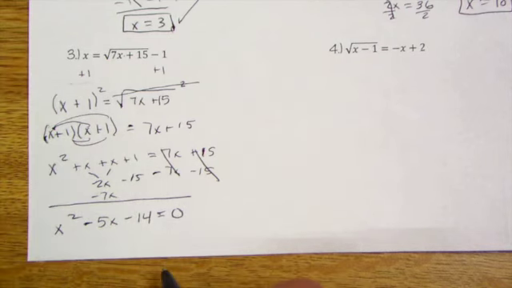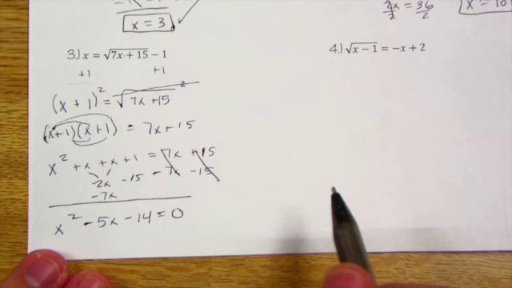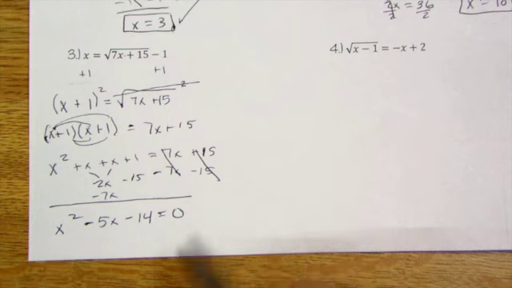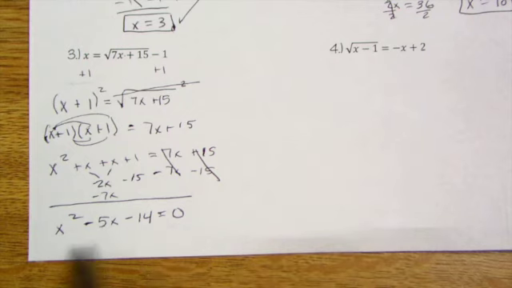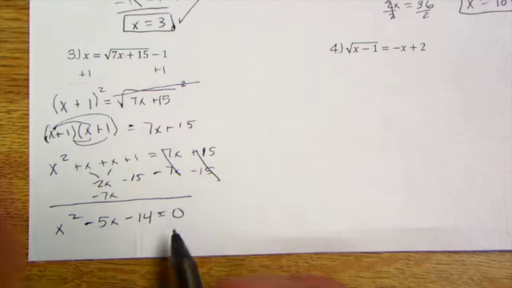You can solve that by factoring, or you can put it in your calculator and find the x-intercepts, or you could use the quadratic formula. I don't care. Sometimes these are not going to be factorable, and that's a problem. So we might want to just get in the habit of using the quadratic formula. But just for the sake of time, this is factorable.